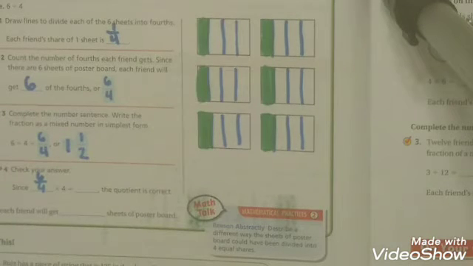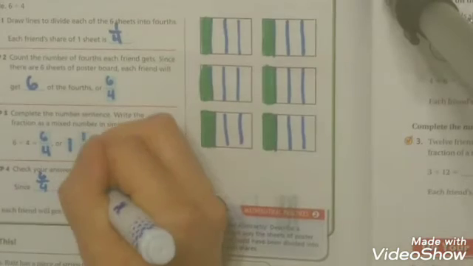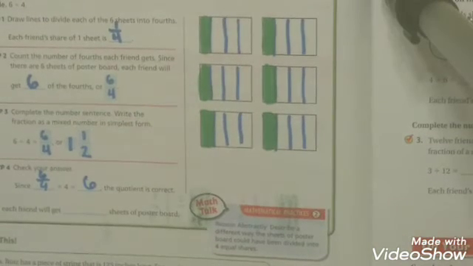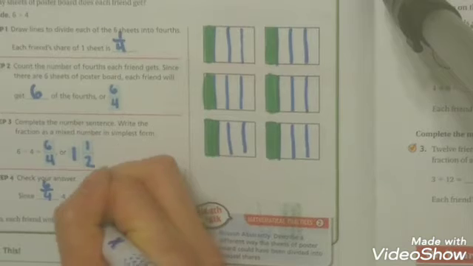So 6/4 times 4 does equal 6, so the quotient is correct. So each friend will get 6/4 or 1 1/2 sheets of poster board.